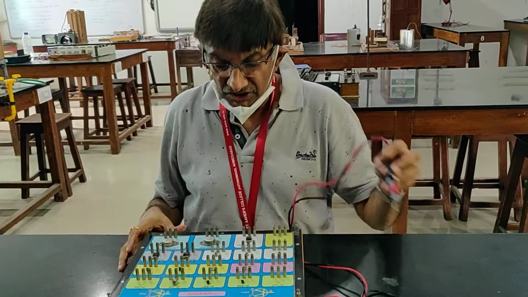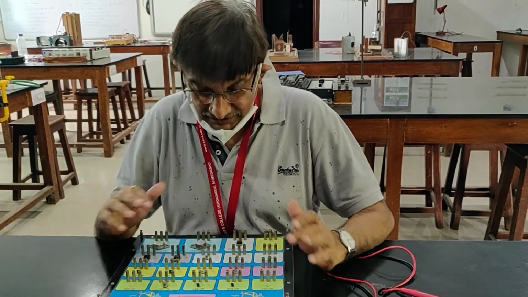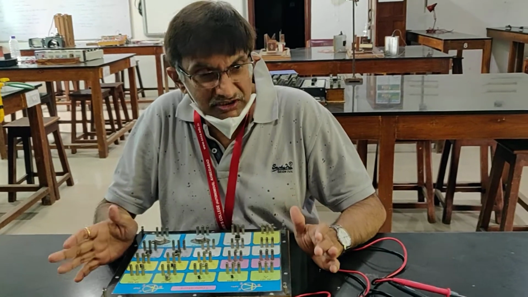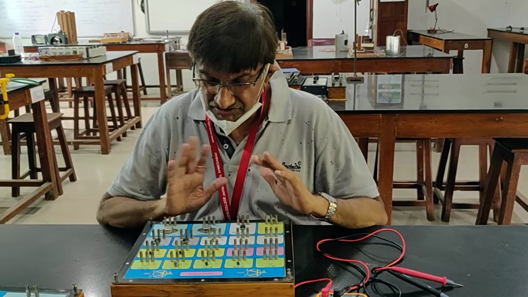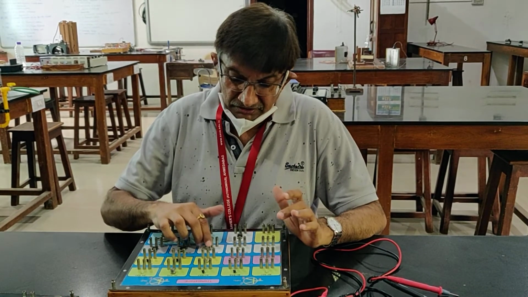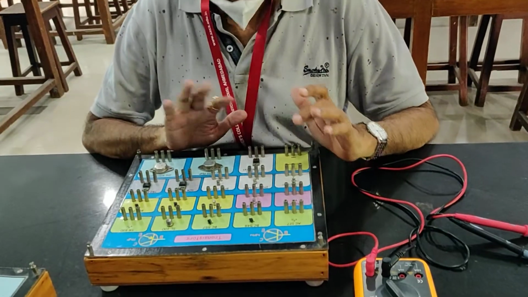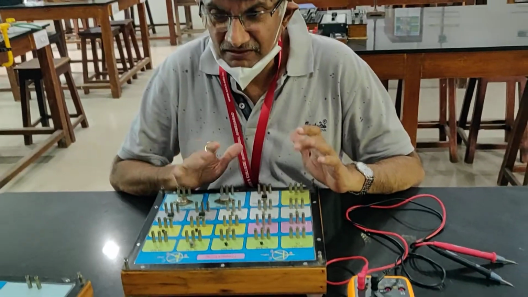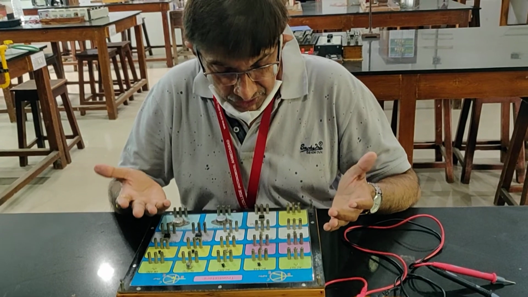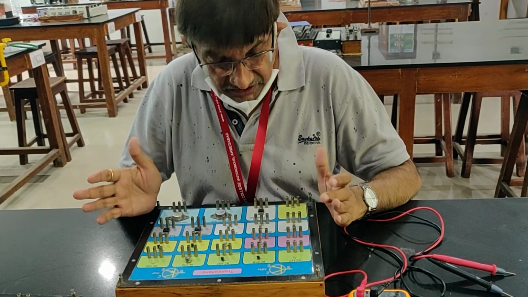So this is the way you have to test the active components, the diode, transistor, FET, etc. You are not studying them right now, but just see a glimpse of how the FET, etc. look. You see that this is going to be the FET, this is going to be the MOSFET, etc. You can visualize them, but the detailed study you will do in theory, and after that it is better to study this.